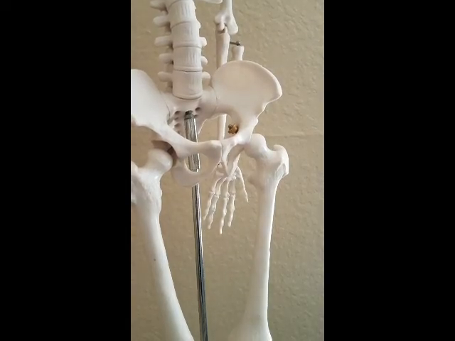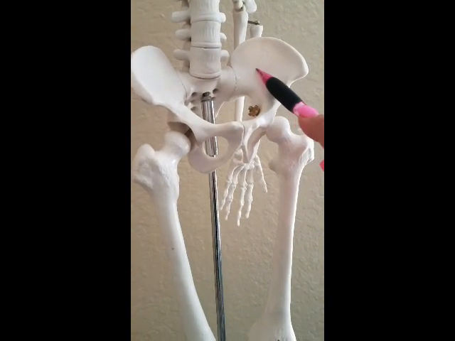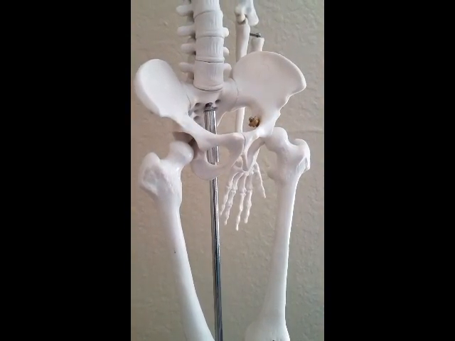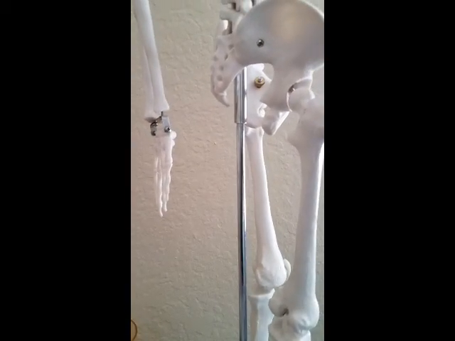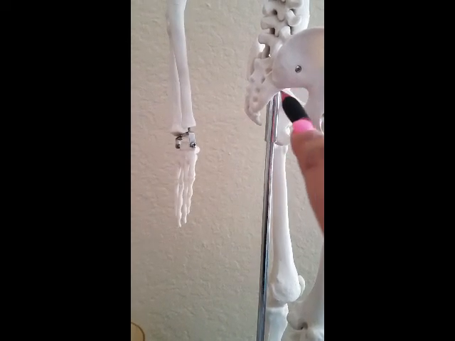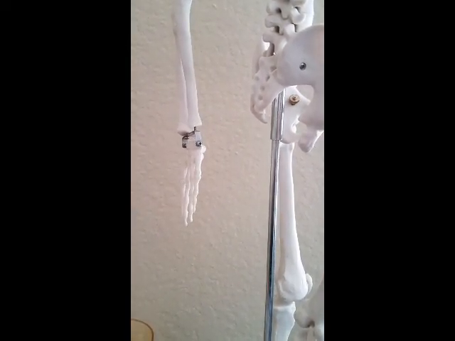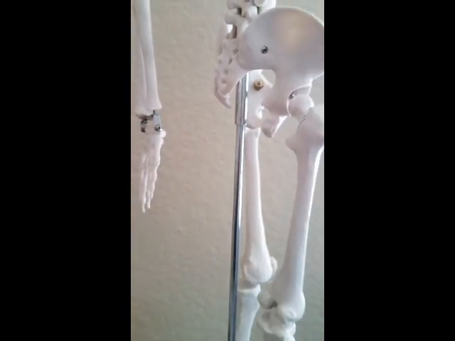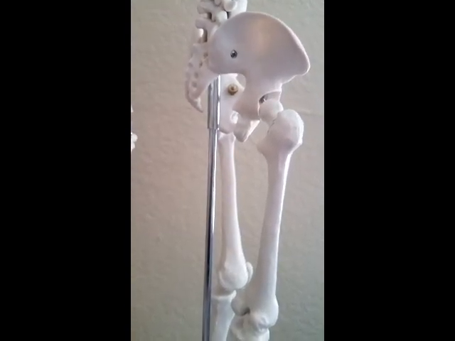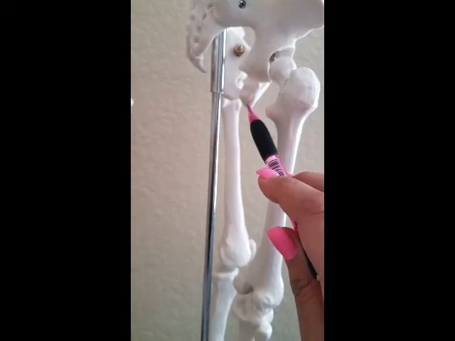We also have the iliac fossa right in here. Then we have the greater sciatic notch, which we have to turn sideways to see, right in here. We have the ischial spine, this little guy here, and finally the ischial tuberosity, right in there.